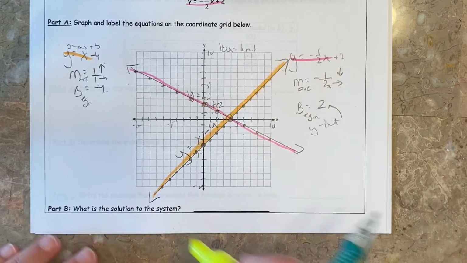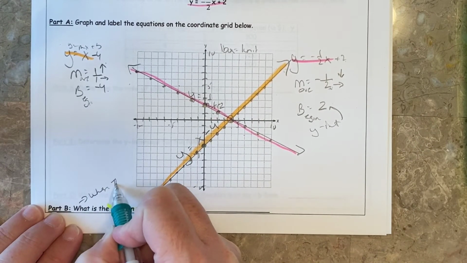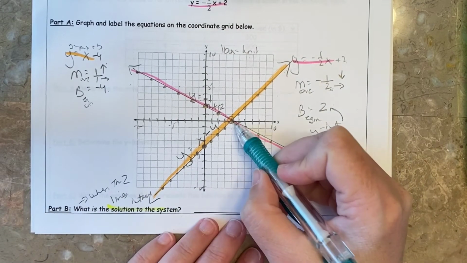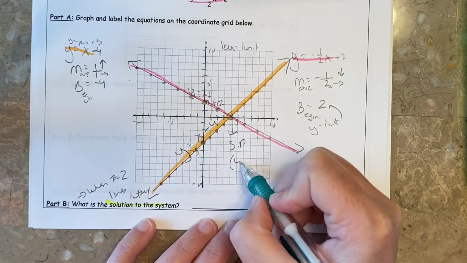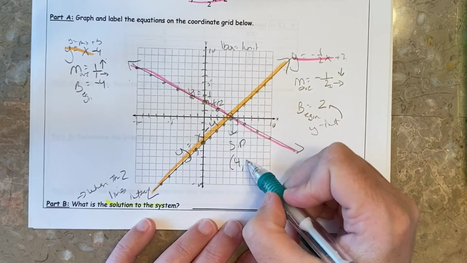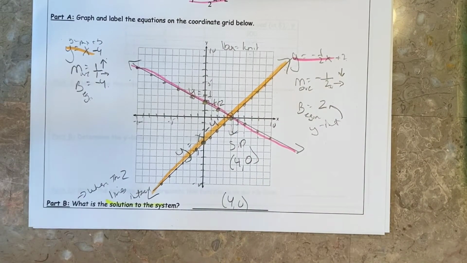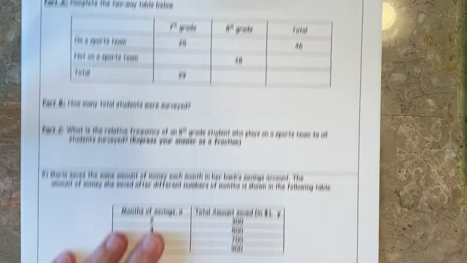Okay, so now it wants a solution to the system. By now you should already know the solution is where the two lines intersect. Okay, you had this on your part 1 quiz, and that was that dot right here, that solution point. So 1, 2, 3, it's 4 to the right, so your x is 4. Y did not go up or down, so it is 4, 0. All right, hopefully that question was not too bad. Let's move on to question number 7.